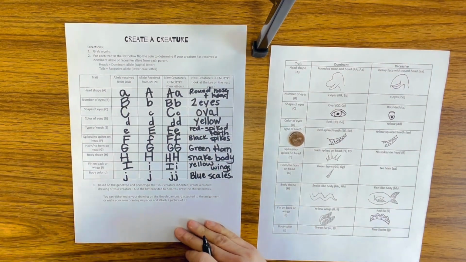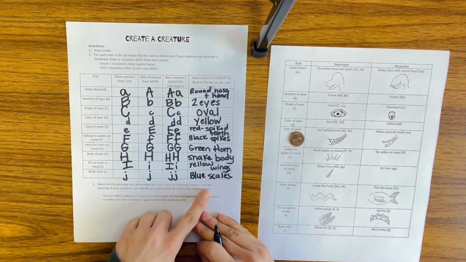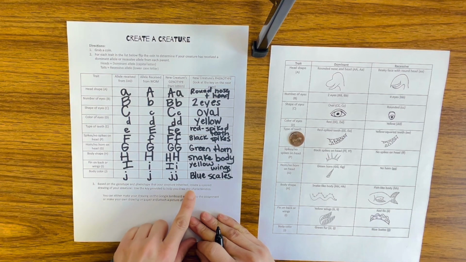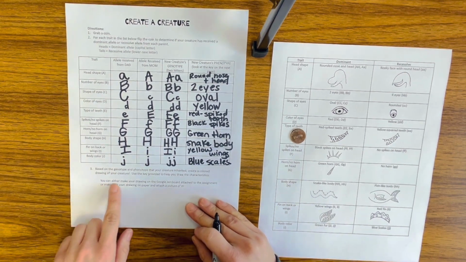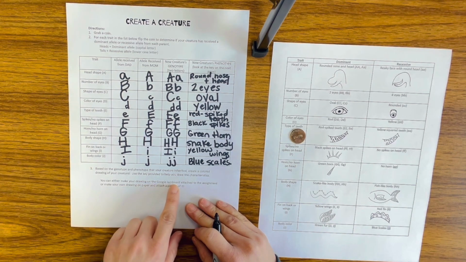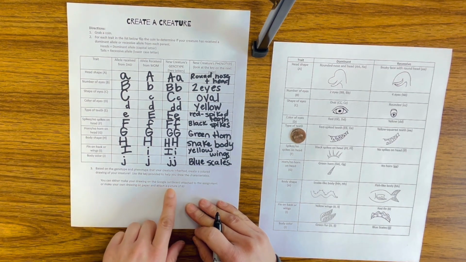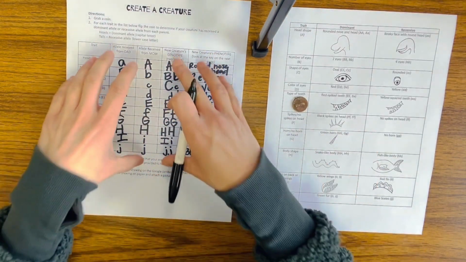Number 3 says, based on the genotype and phenotype that your creature inherited, create a colored drawing of your creature. Use the key provided to help you draw the characteristics. And then it says, you can either make your drawing on the Google Jamboard attached to the assignment, or make your own drawing on a paper and attach your picture to it. You'll get the full points for just doing this part.